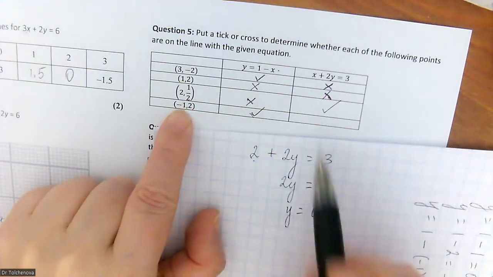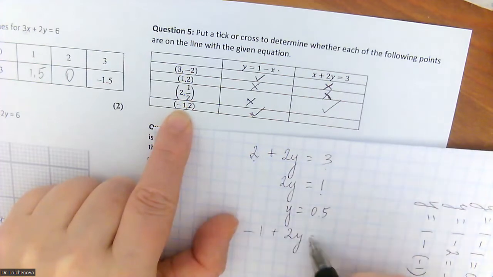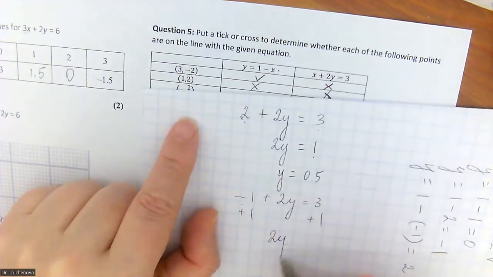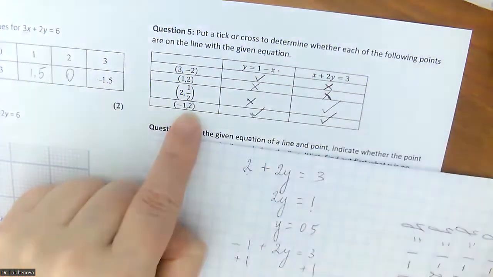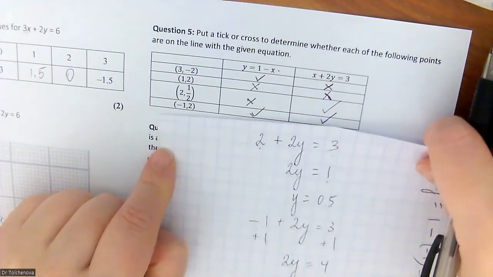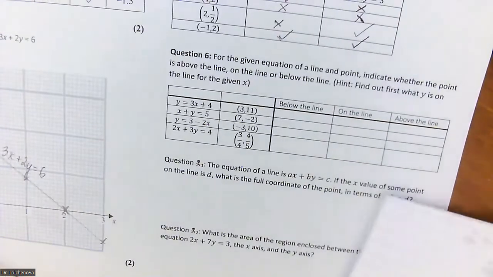Let's substitute x equals -1. Minus 1 plus 2y equals 3. Let's add 1 to each side to cancel the negative 1. So we have 2y equals 4, so y equals 2. Is it y equals 2? Yeah. So this point belongs to the line. Leave all calculations in your book, okay? All right, now we need to solve question 6.